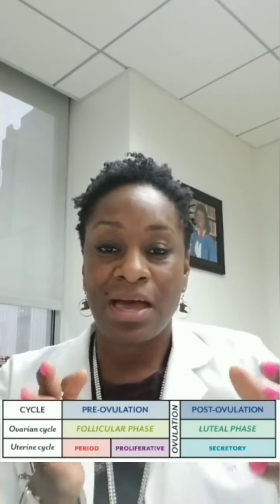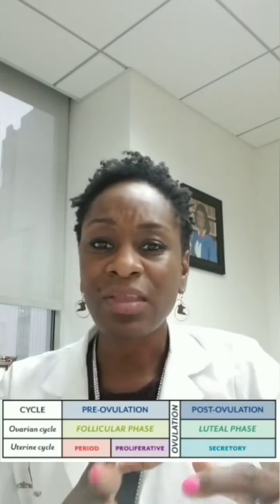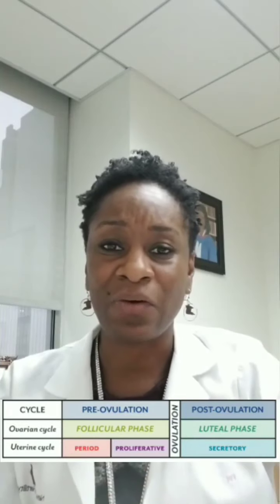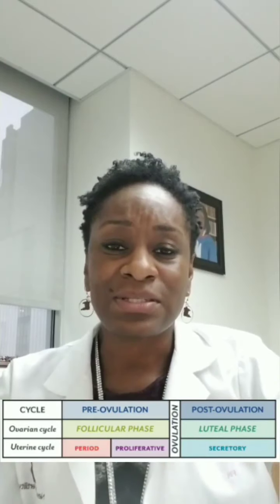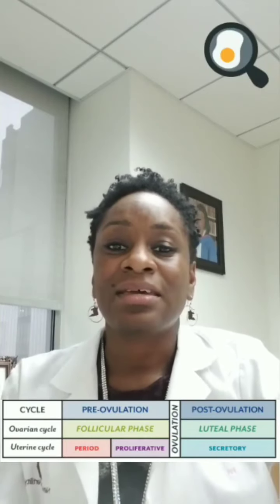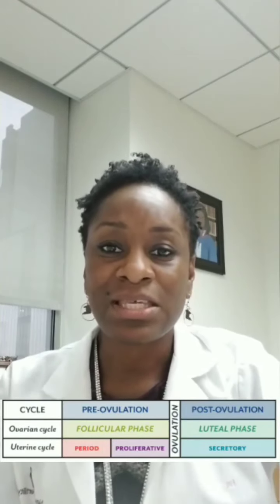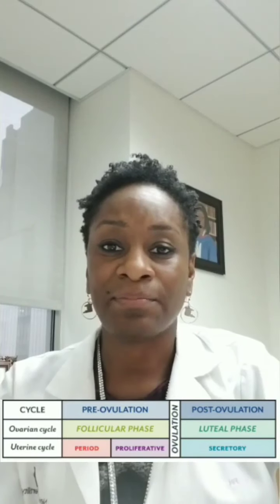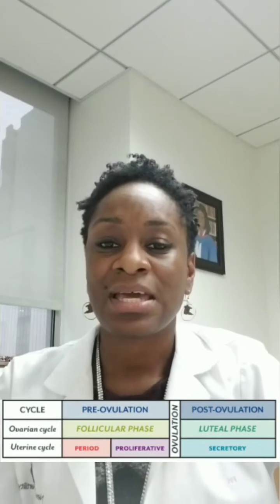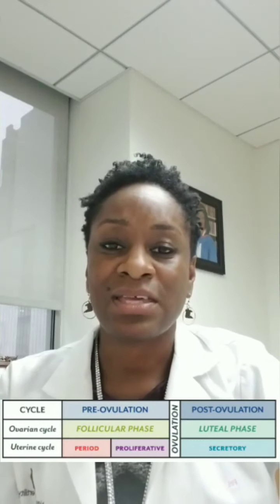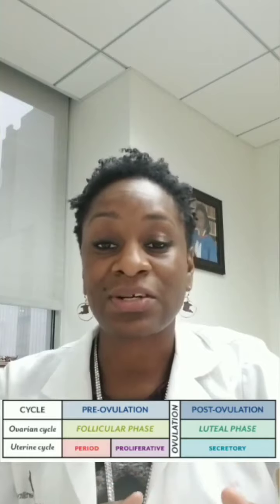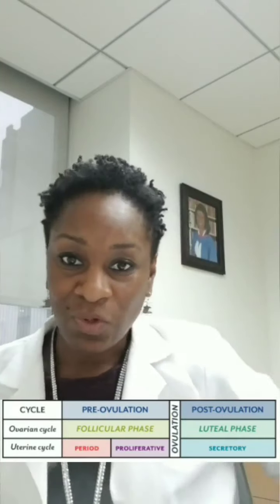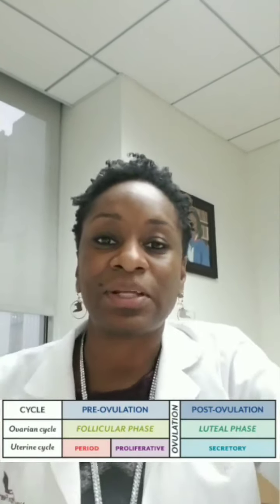In the middle of the cycle, you have ovulation. Ovulation is more or less when you have a rise in a particular hormone called LH, and that causes you to ovulate, which is to release the egg. And then you go into the second phase, which in the ovary is now called the luteal phase, and in the uterus, the second phase is now called the secretory phase. So I'm going to go through each one by one, but that was just a general overall breakdown.